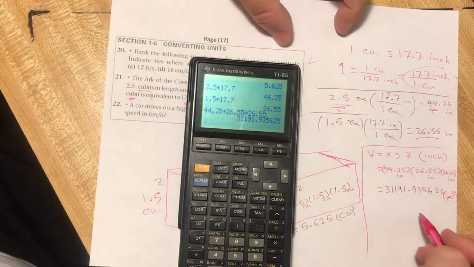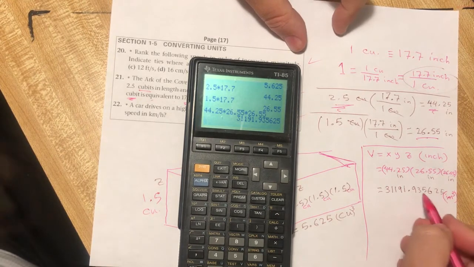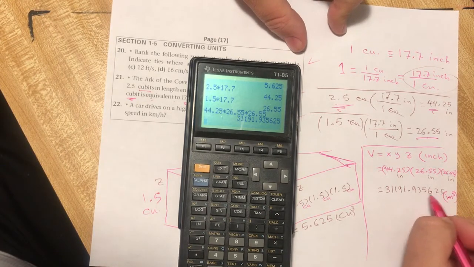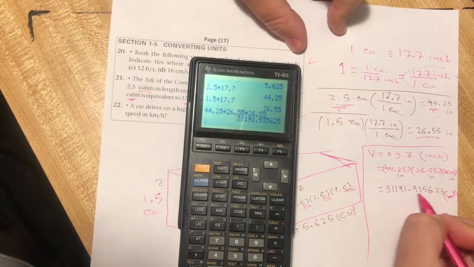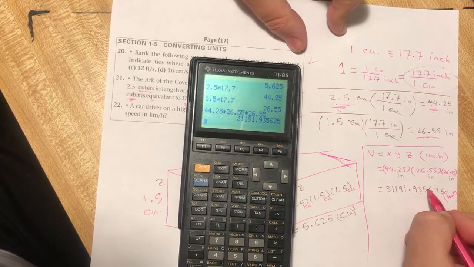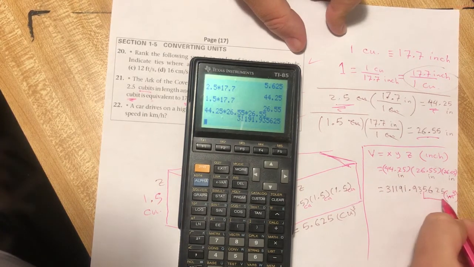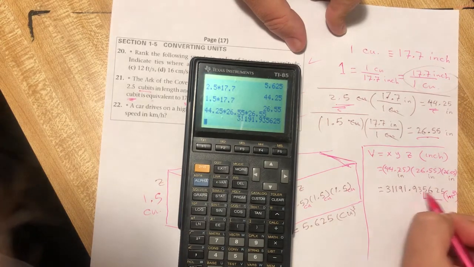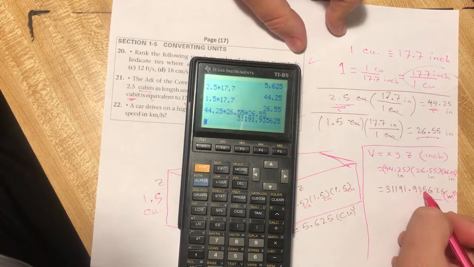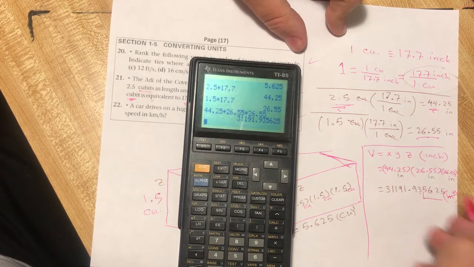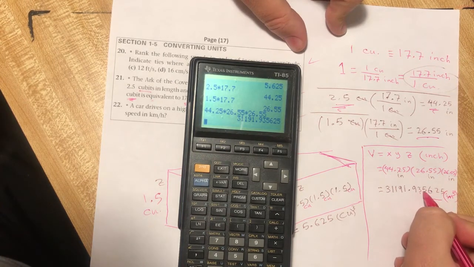I can round this value if I need to round it to 2 decimal points. From here I need to cancel these digits by rounding, not by truncating. Okay, this value is 5.